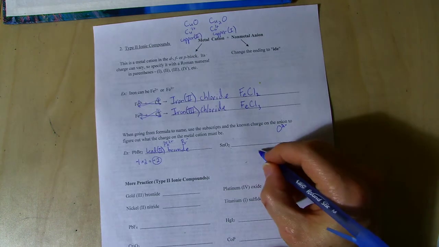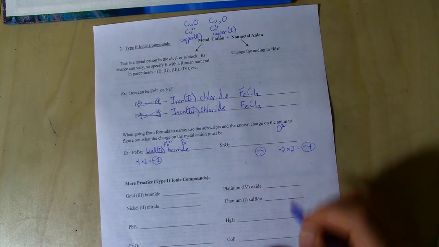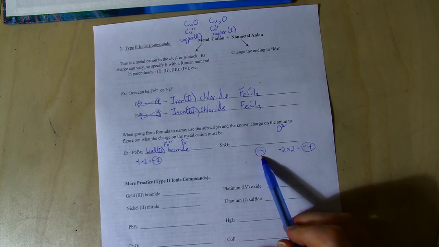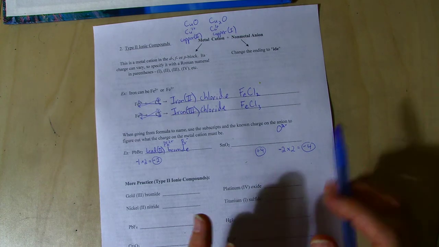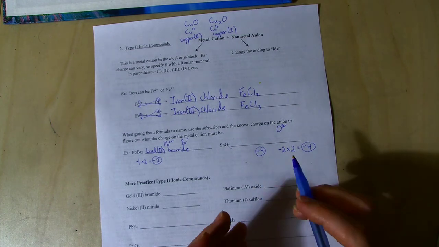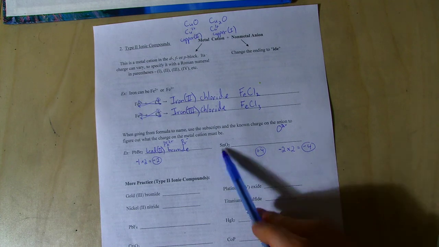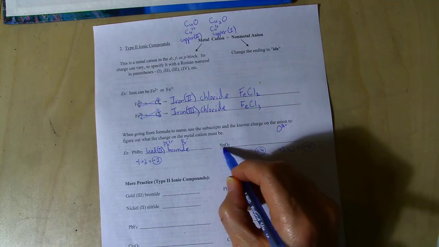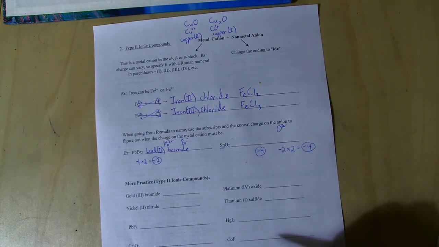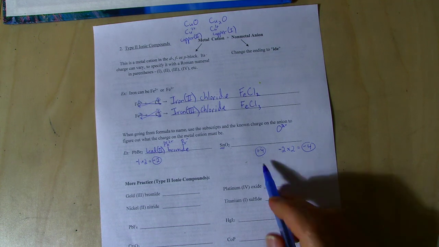Now this positive 4 charge is going to be divided among the positive metal ions, the cations. We only have one Sn. Sn is tin. We only have one tin, so it's got a positive 4.